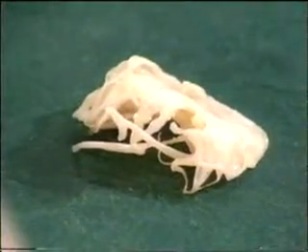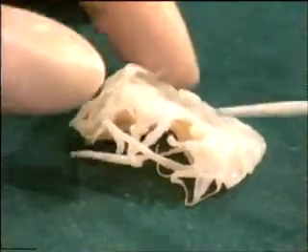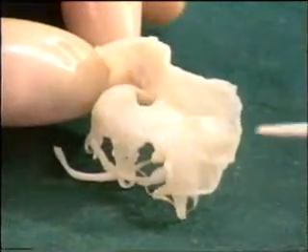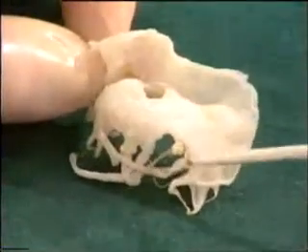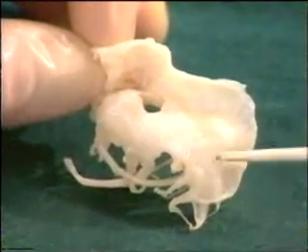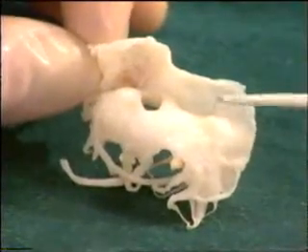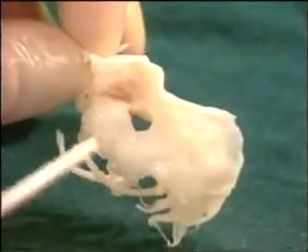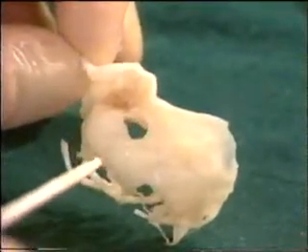Floppy mitrals are also seen in association with Marfan syndrome, and this is the anterior mitral leaflet of a floppy mitral valve in a patient with Marfan syndrome who also had infective endocarditis.